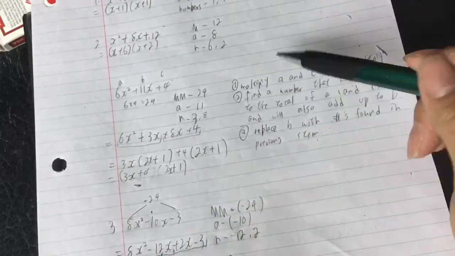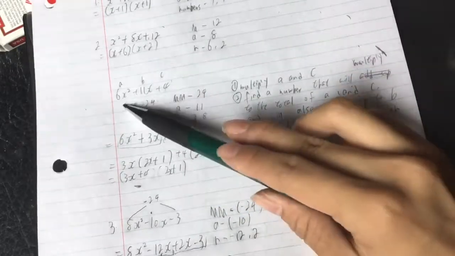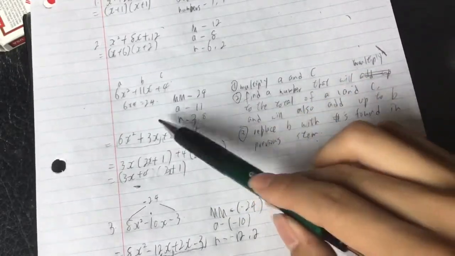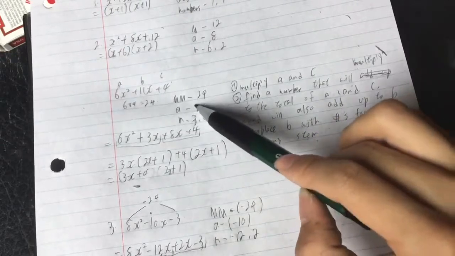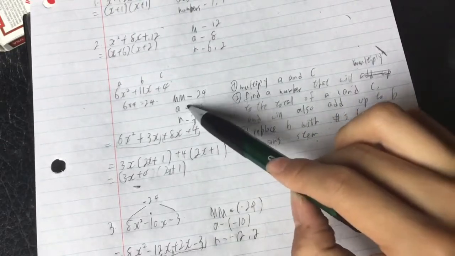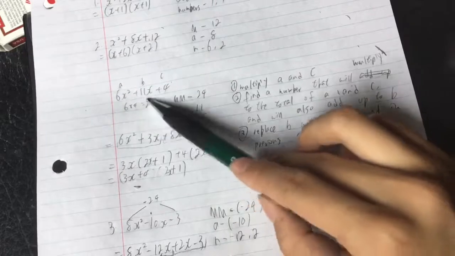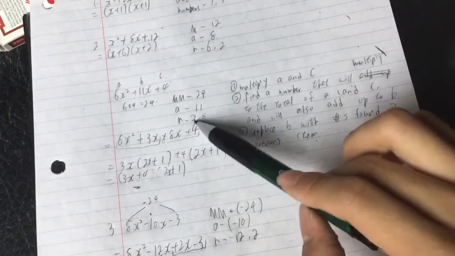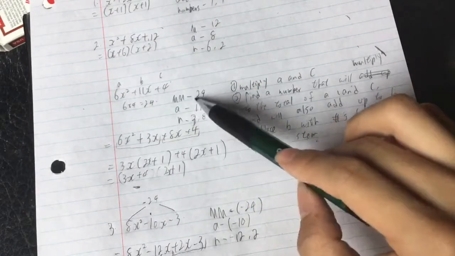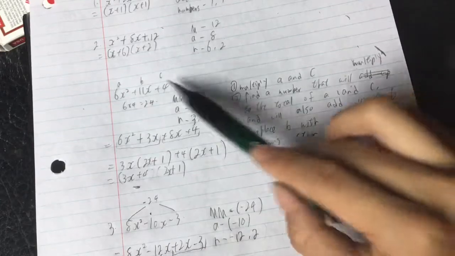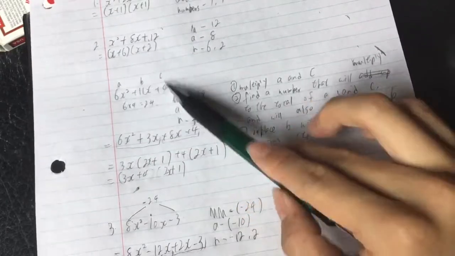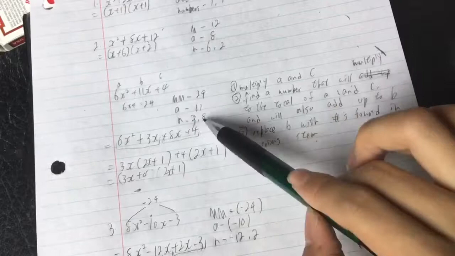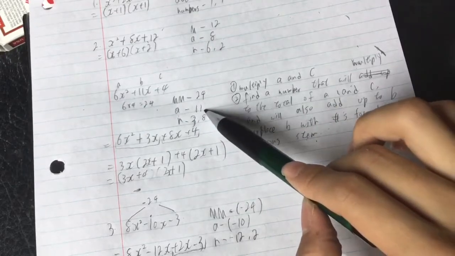And if there aren't, then you will first multiply your a and c value, which will give you this number right here, which in this case is 24, and then you will need two numbers that multiply to that total and add up to 11.